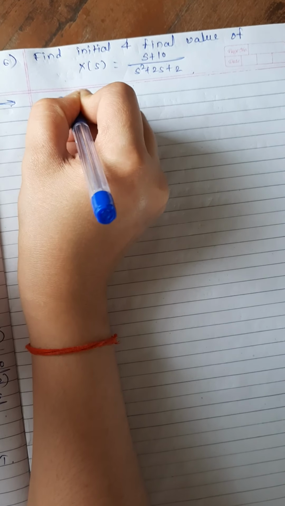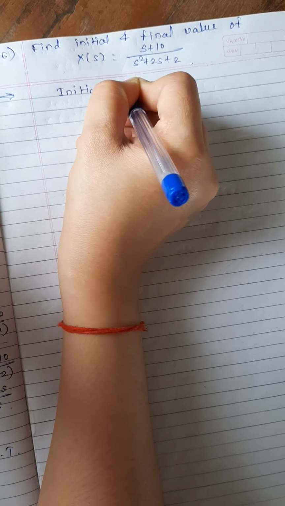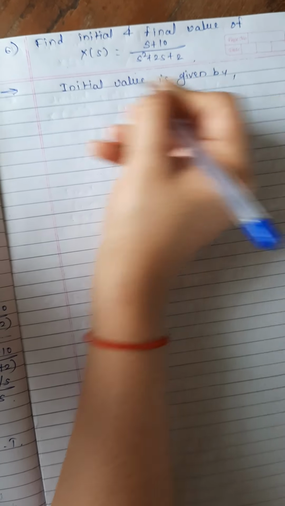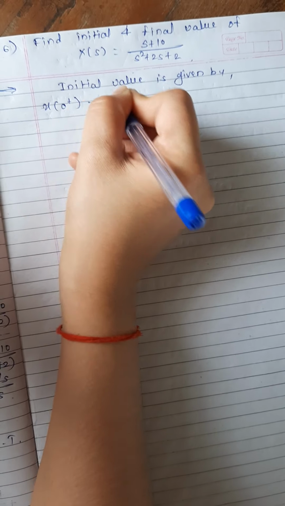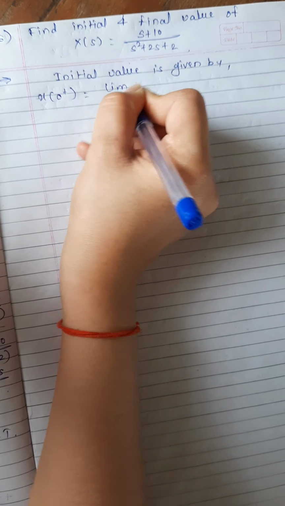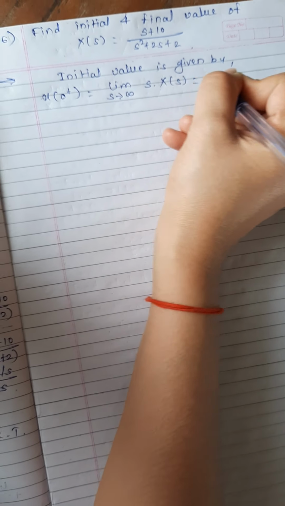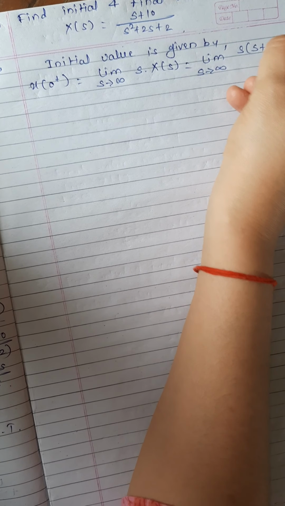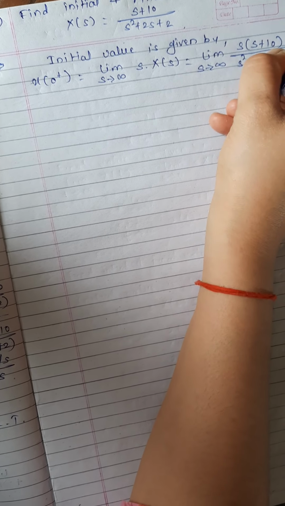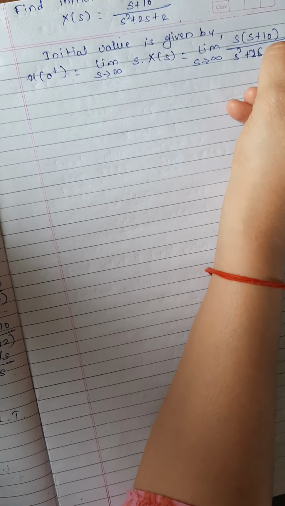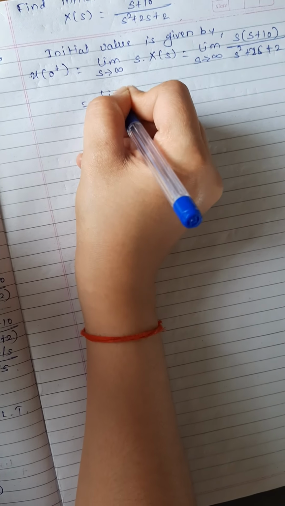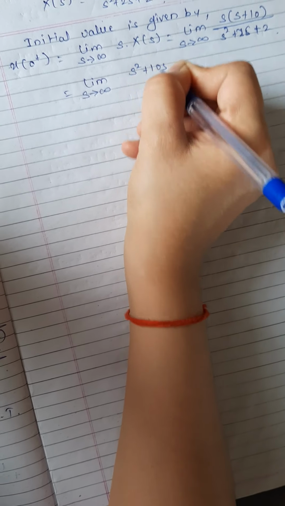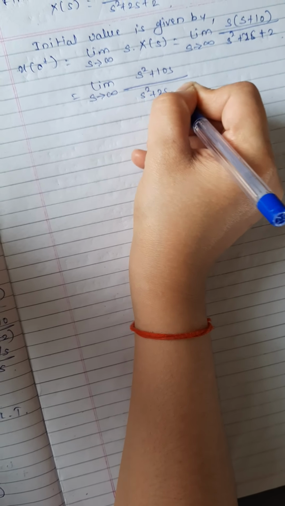So the initial value is given by x(0) equals limit s tends to infinity s into X(s). So limit s tends to infinity s into (s + 10) divided by (s² + 2s + 2). So limit s tends to infinity (s² + 10s) divided by (s² + 2s + 2).